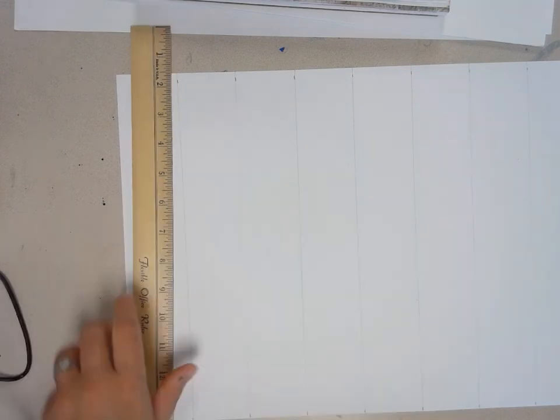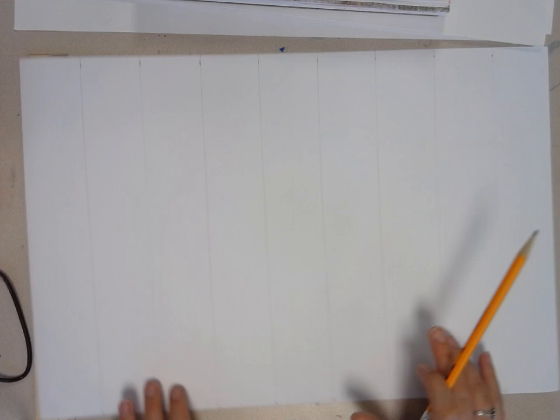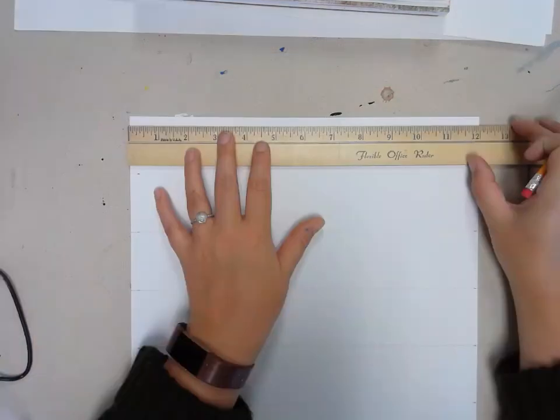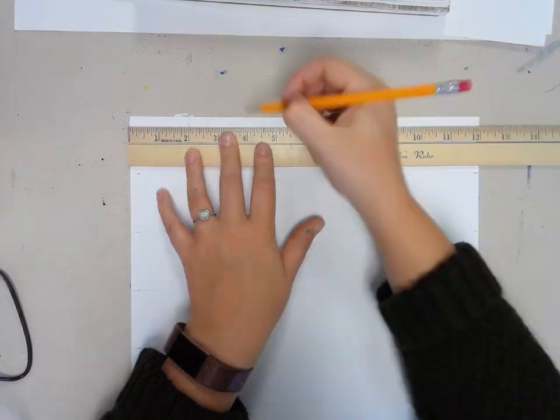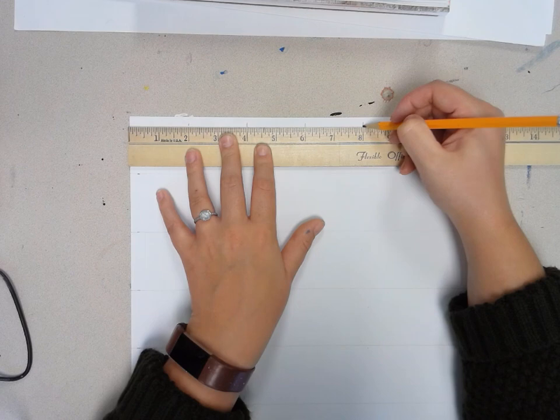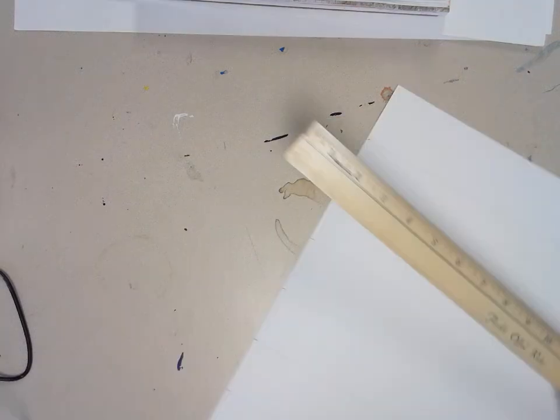All right, now I have all of my lines going up and down. Now I'm missing something. The grid method would not work if it was just this. I need the other lines going across this way. So in order to do that, I'm going to measure every 2 inches again along this side. 2, 4, 6, 8, 10, and the same thing on the other side.